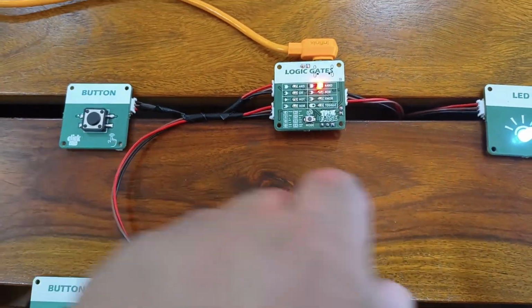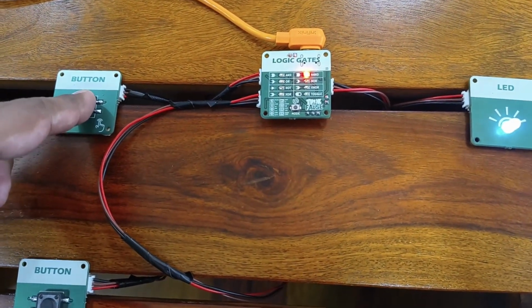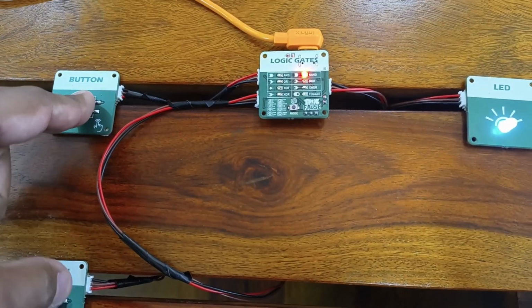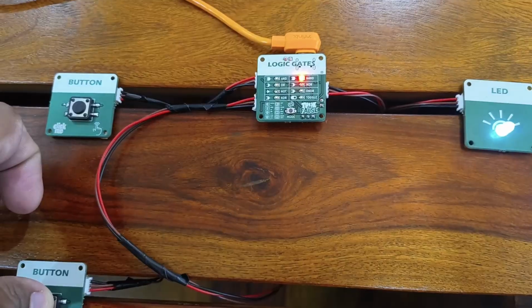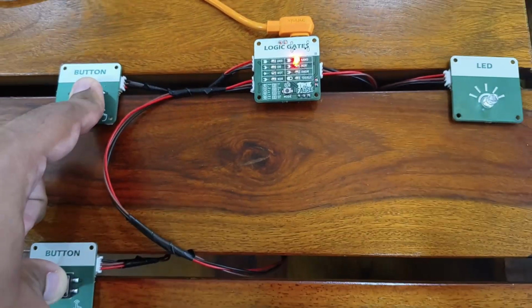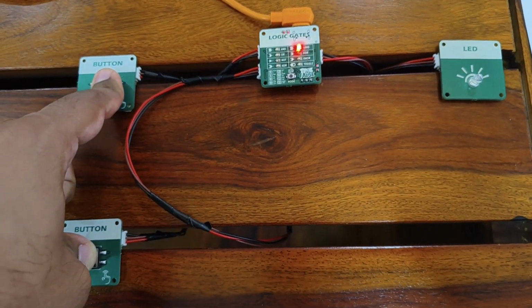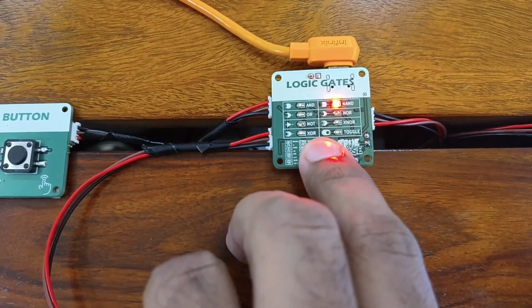So both are false, output is true. One is true, one is false, the output is still true. But if I press both, so both signals are true, output has become false. Then you have NOR gate.